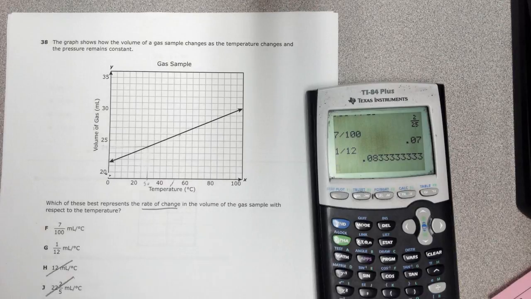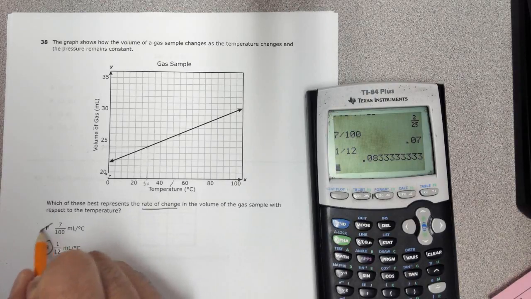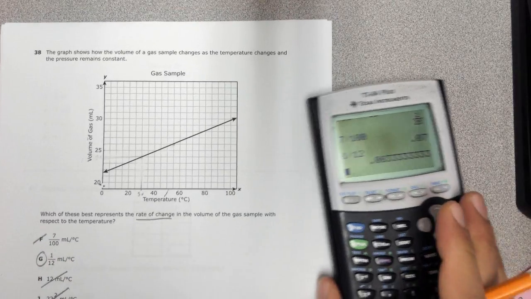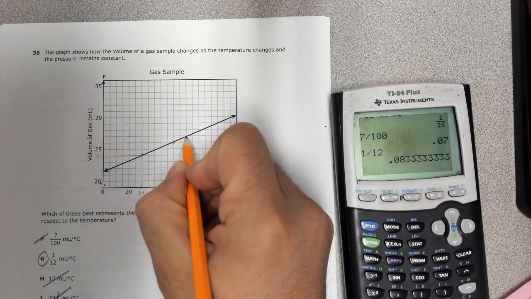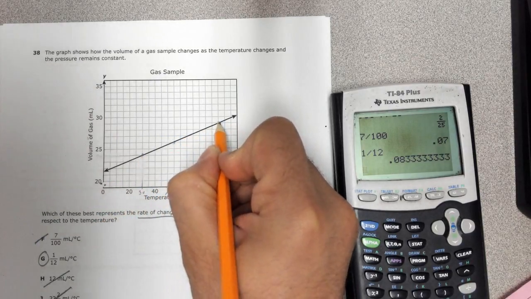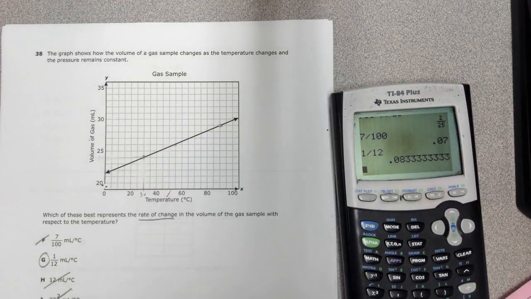Actually, to tell you the truth on this one, I'm going to pick G. The points that I picked weren't exactly on the center. If you pick a better point, like this one right here, you realize that's actually the right answer.